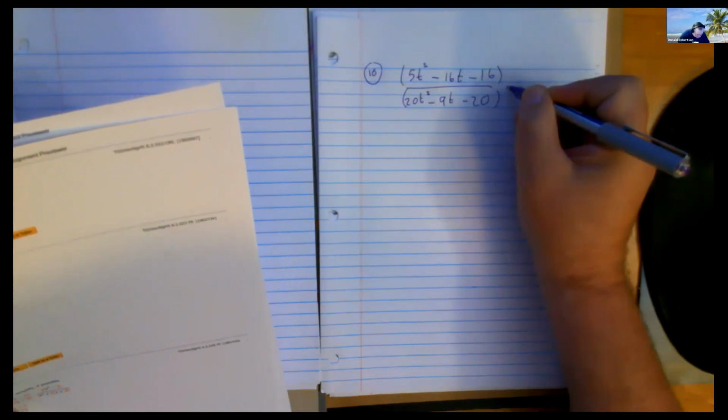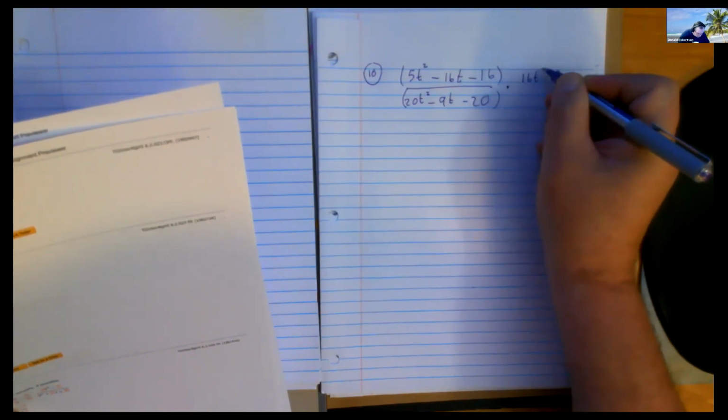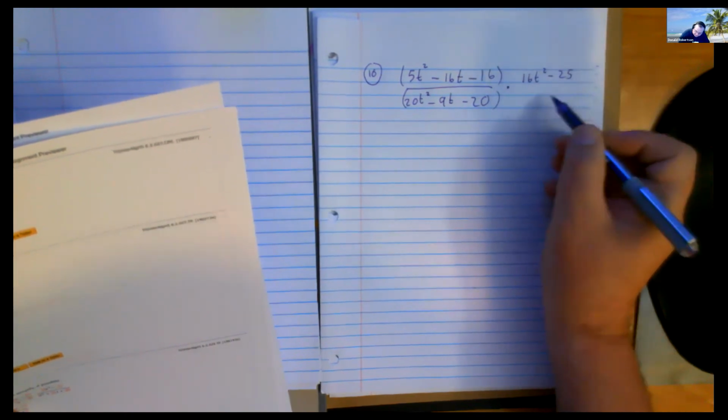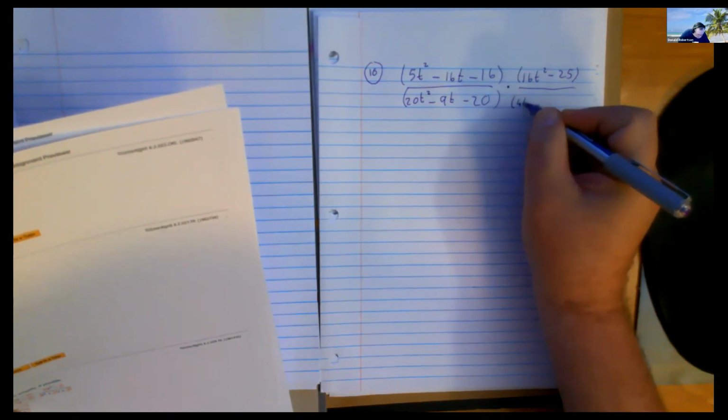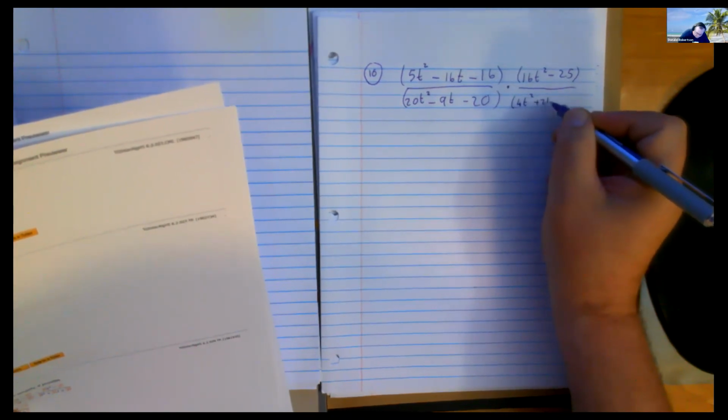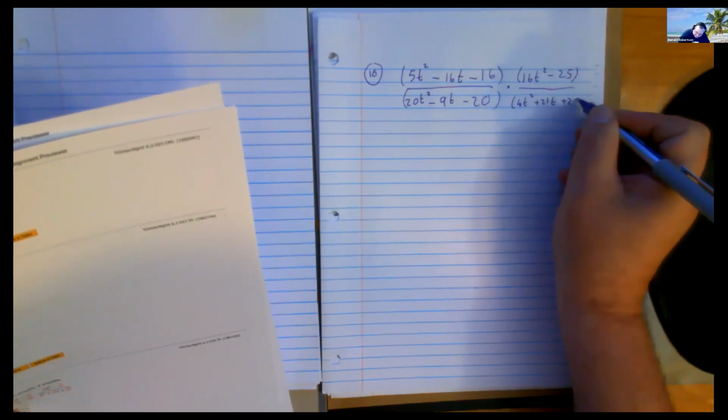And number 10 is (5t² − 16t − 16) / (20t² − 9t − 20) times (16t − 25) / (4t² + 21t + 20).